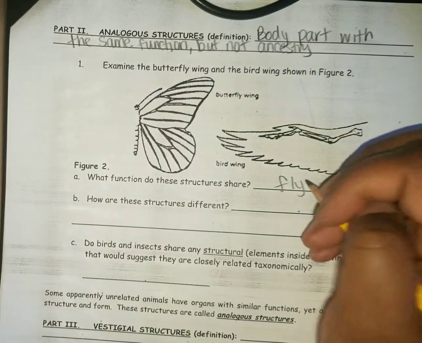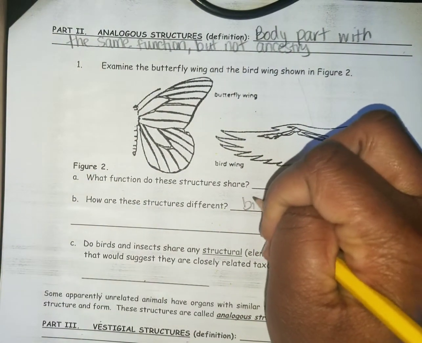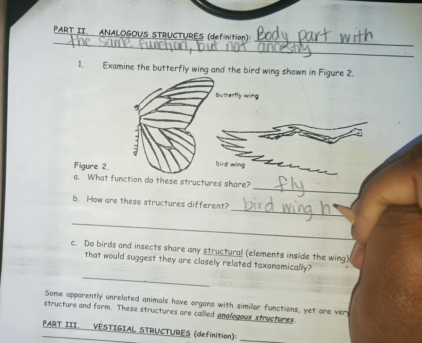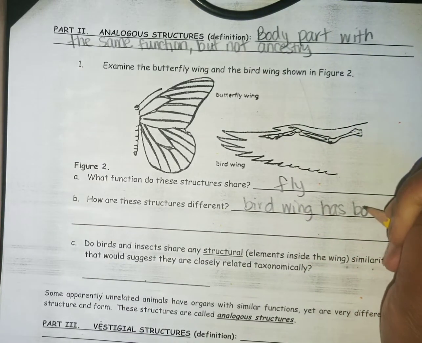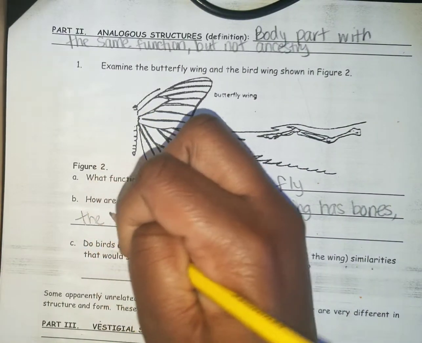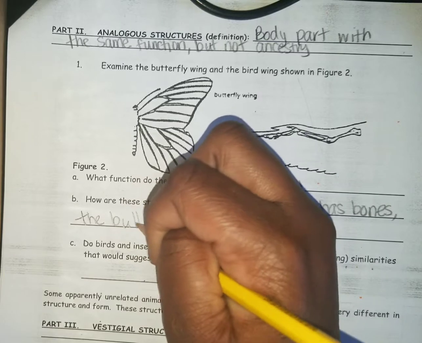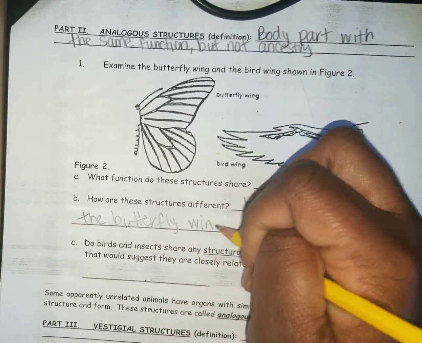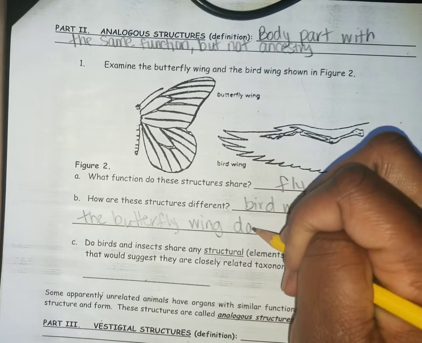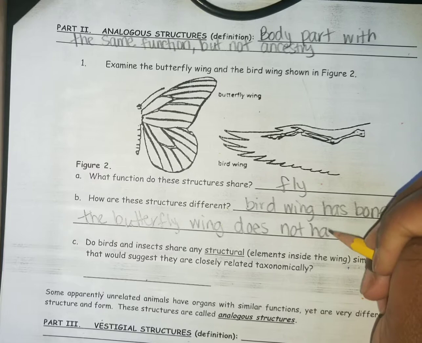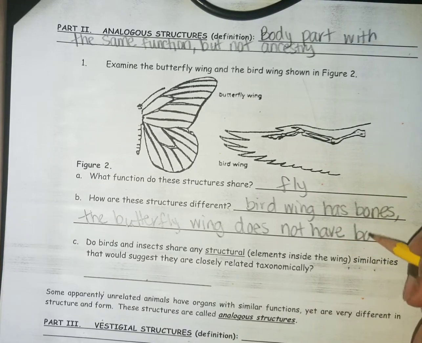And the structures are different because the bird wing has bones. The butterfly wing does not have bones.